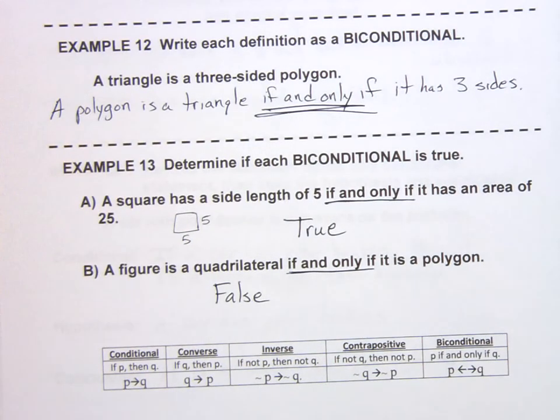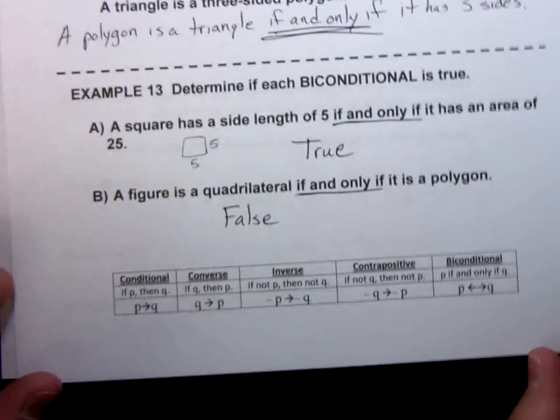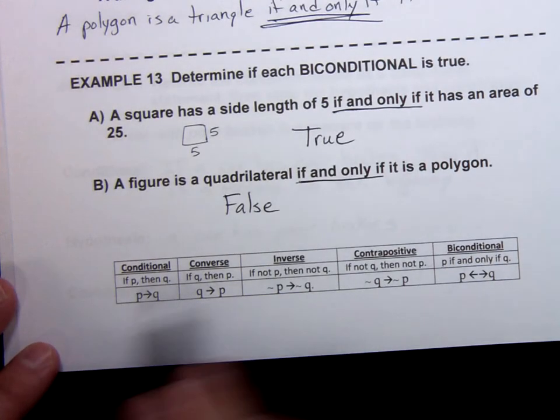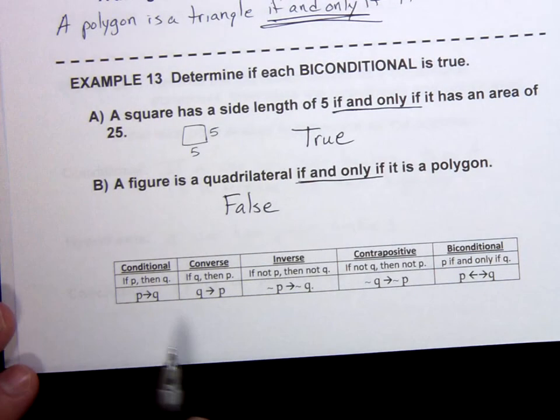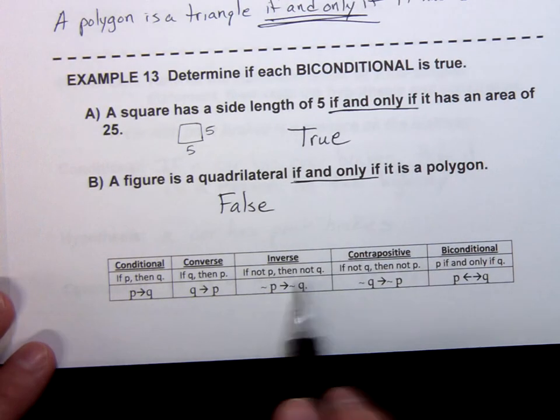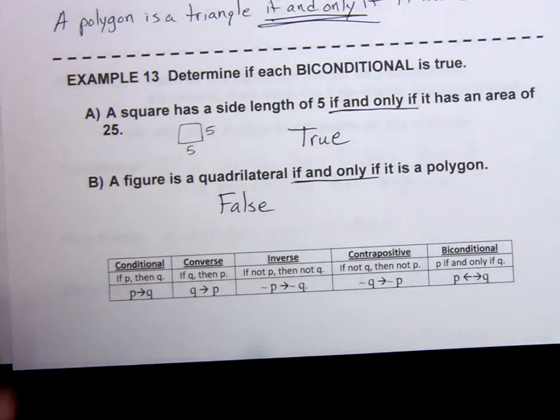Alright, right down here at the bottom of your page, you have a quick summary and like a little one-stop shop to remind yourself what each one of these things that we discussed is. So you can refer back to that and see all that information a little quicker when you're doing your homework. But that was your lesson on conditional statements.